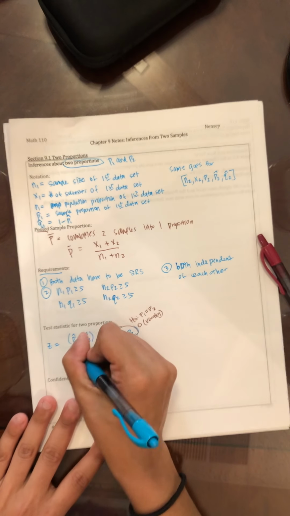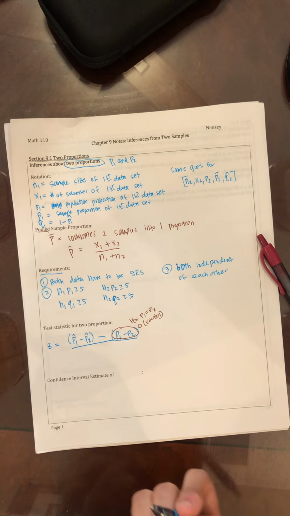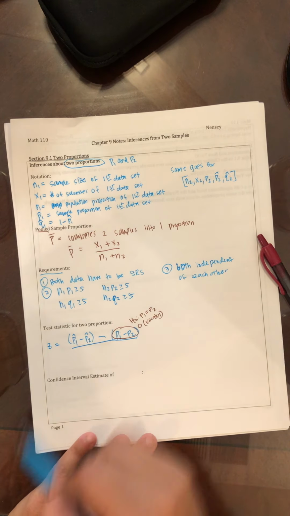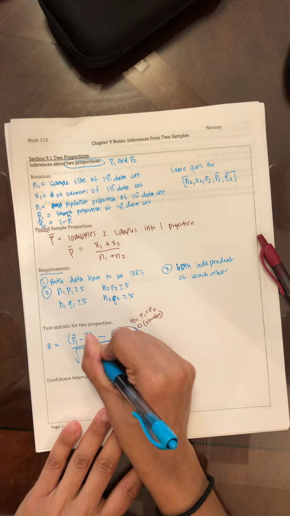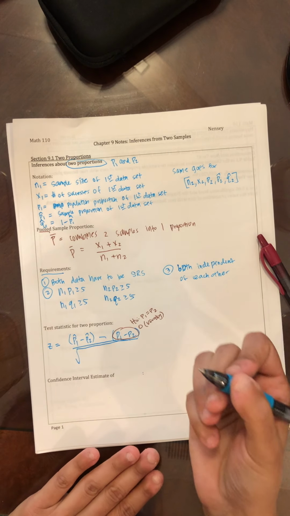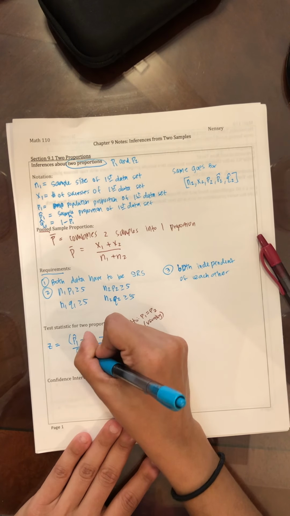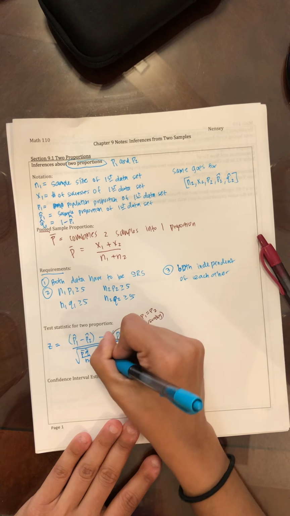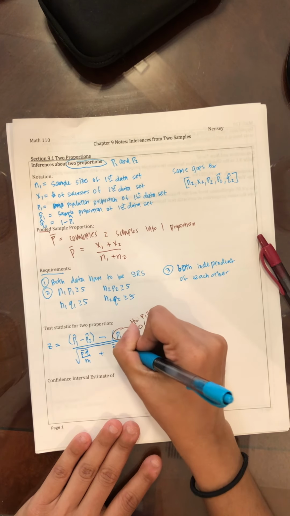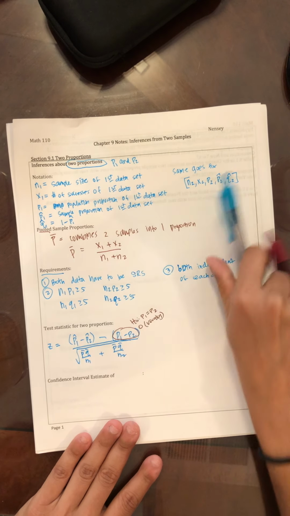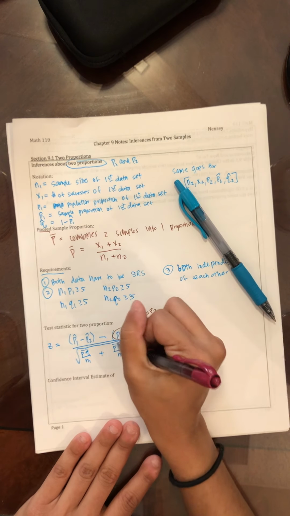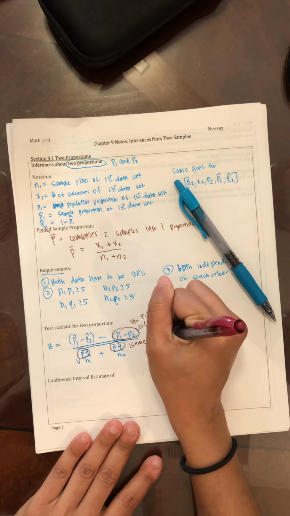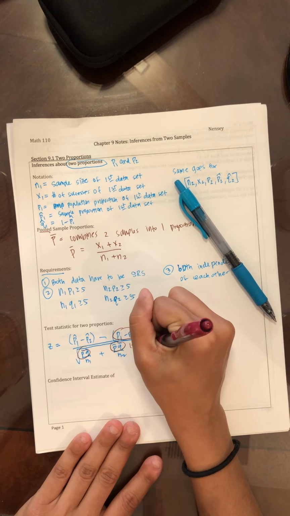Okay, it's going to be all over, and if you remember your proportions, it's the square root of PQ all over N. But since this time there's two data sets, it's going to be a really big square root. And instead of doing P1 and P2, we're actually going to do P pool and Q pool all over N1 plus P pool Q pool all over N2. And I'm gonna have you guys go ahead and look at these two values. These are actually the same. Okay, they're pooled.